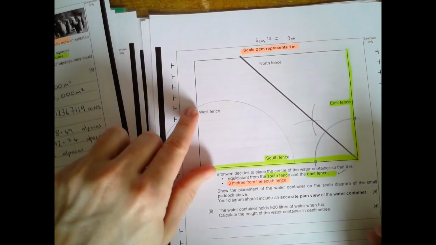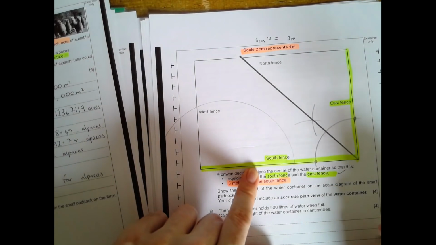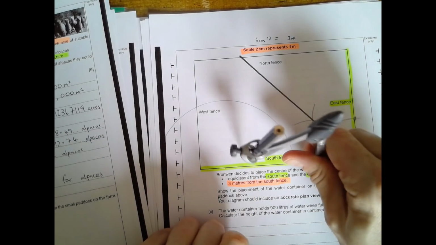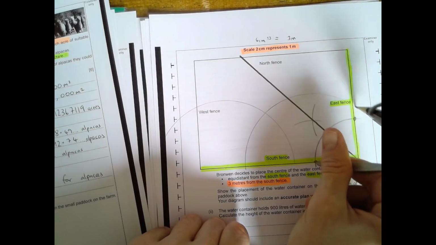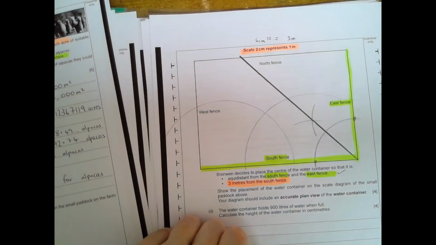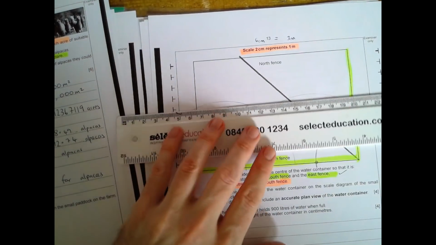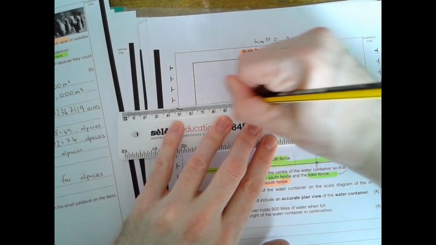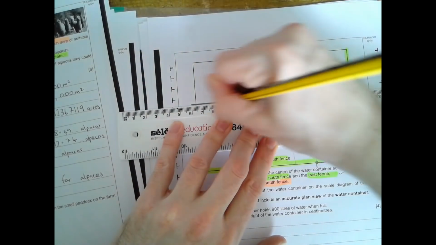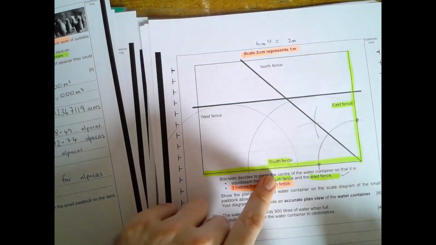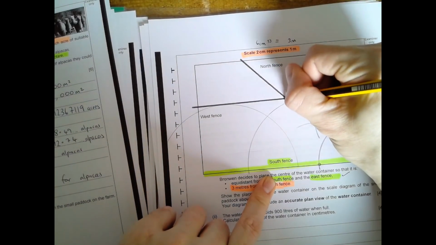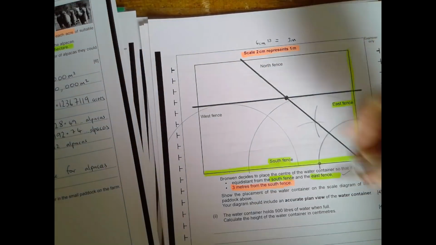Now effectively I want to draw a tangent to that that's parallel with the south fence. So what I'm going to do is put the point somewhere else on the line. So I'm going to choose the point from before and draw another one like that. And if I get my ruler, drawing a tangent to both those circles there, I will draw a line that is parallel to this line. Okay, a bit sneaky that one there. Where those two lines cross is where we want to go and put the water container.